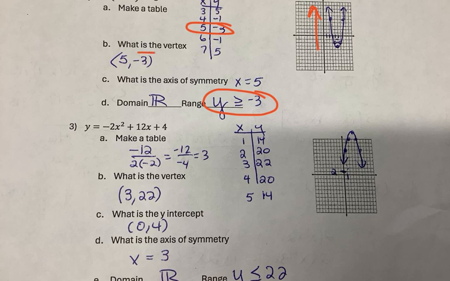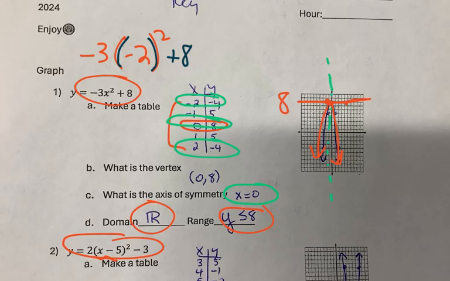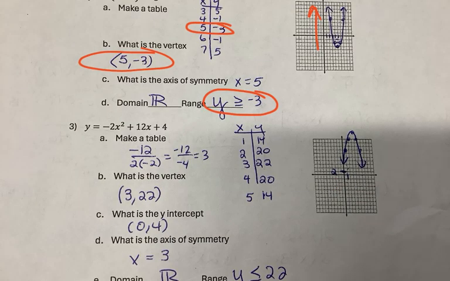And again, that's the vertex form. It gives it to us because it's what makes this inside 0. And it is -3 there. And if you didn't know that, you can plug it in and find that out.